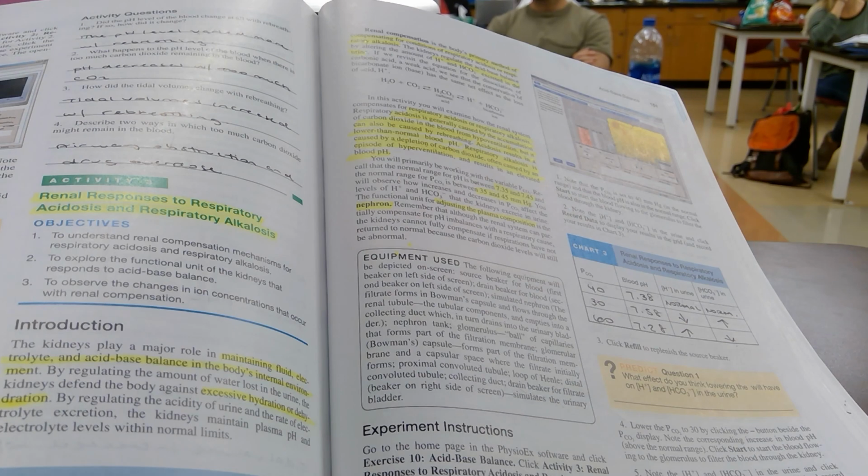How does the PCT reclaim the filtered bicarbonate? Inside the cuboidal cells, CO2 and water are reacted using carbonic anhydrase to form carbonic acid, which dissociates into bicarbonate and hydrogen. That bicarbonate goes to the blood. The hydrogen is secreted through a hydrogen-sodium antiporter. The hydrogen that is secreted into the filtrate will combine with the bicarbonate that has been filtered to reform carbonic acid, which dissociates, in that reaction, into CO2 and water.